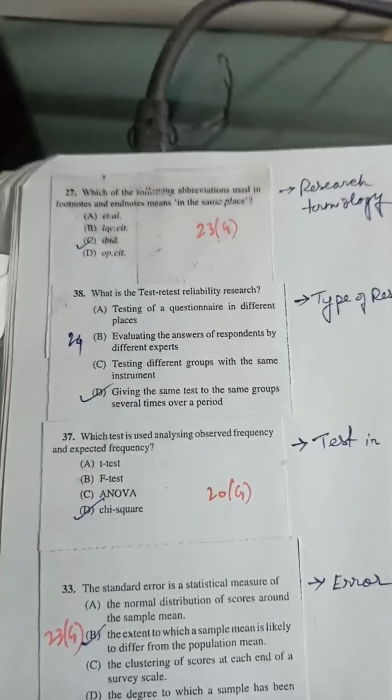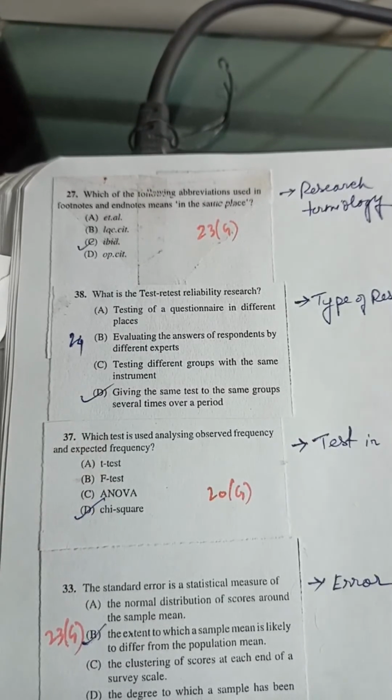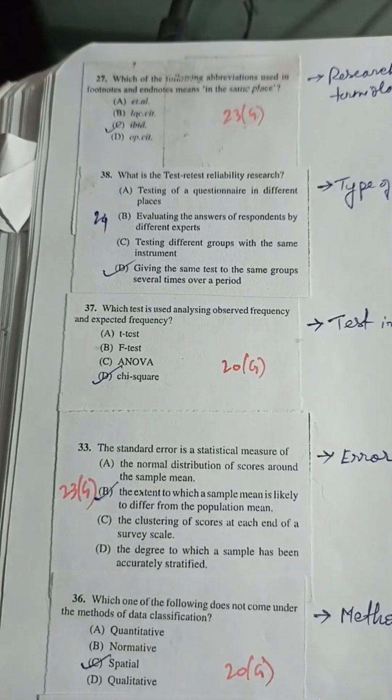This is a type of research. Test-retest reliability research states that giving the same test to the same group, several times over a period.